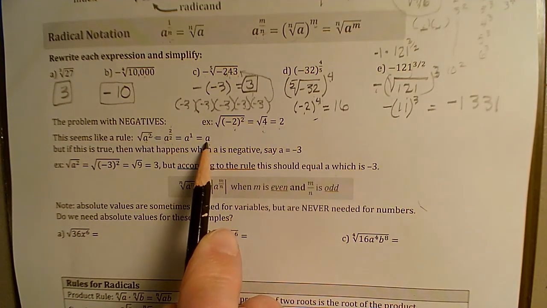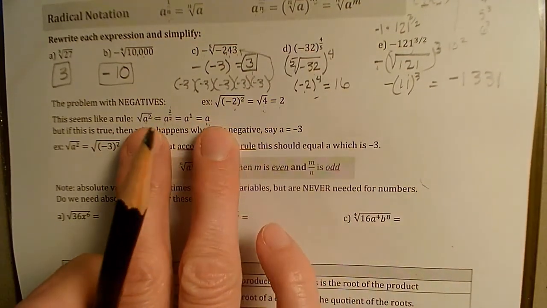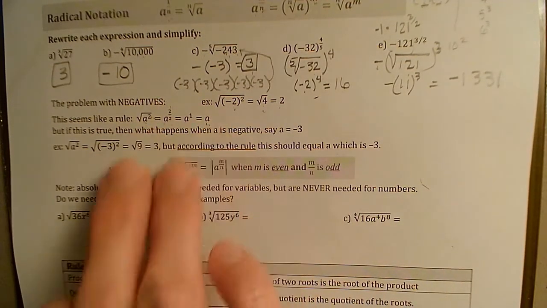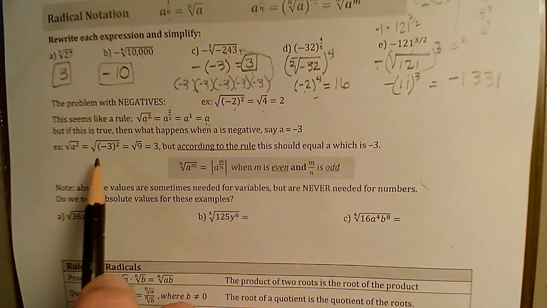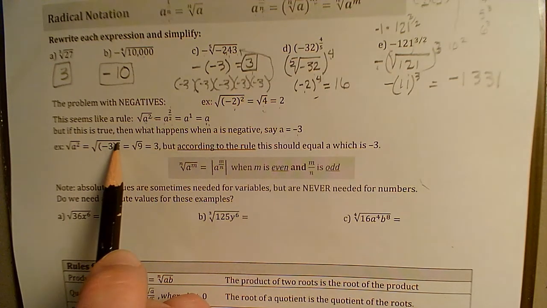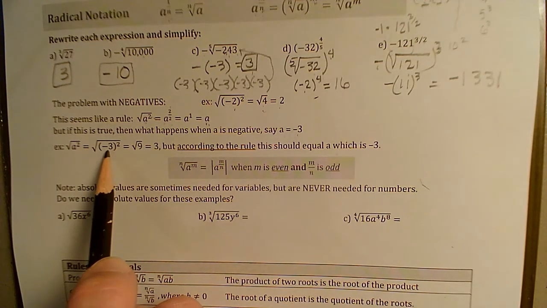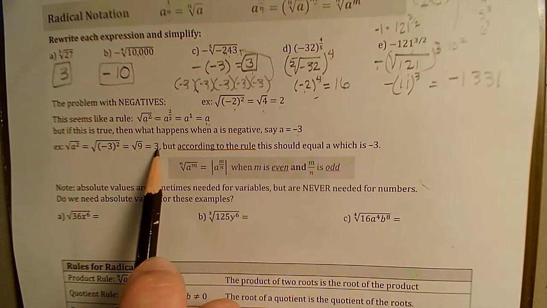But there's a problem here. This is true if a happens to be a positive number. But what if a is negative? So let's say that a is -3. When I plug that in, the negative goes away because I'm squaring it. So I square -3 and I get 9. I get the square root of 9, which is 3.